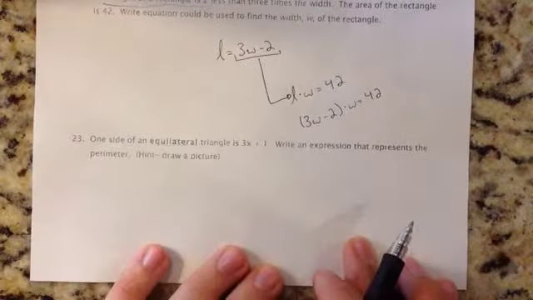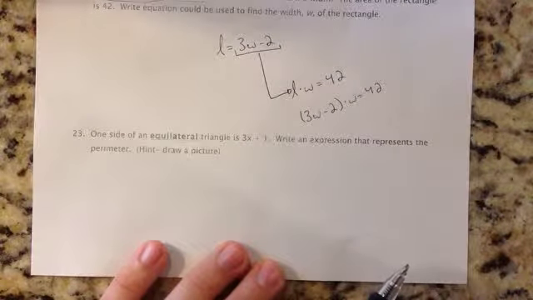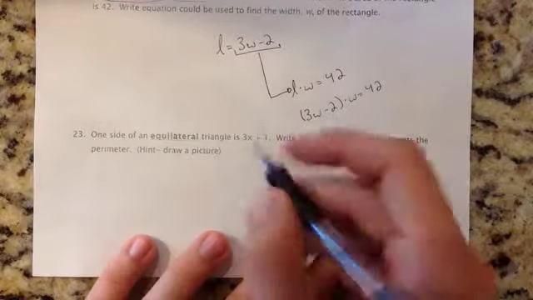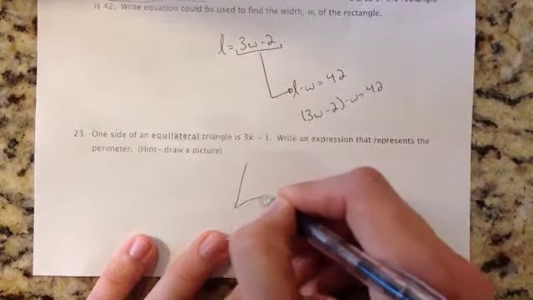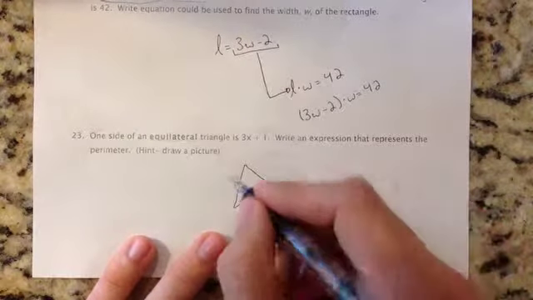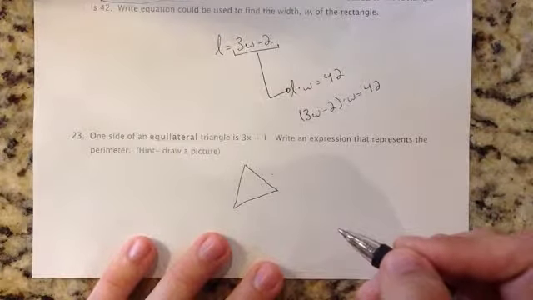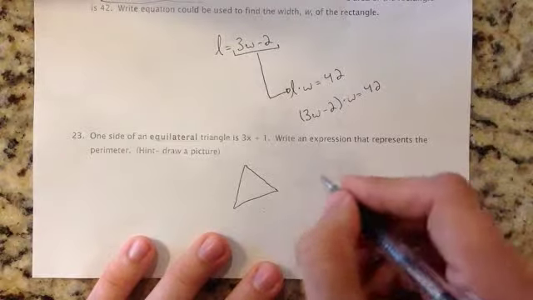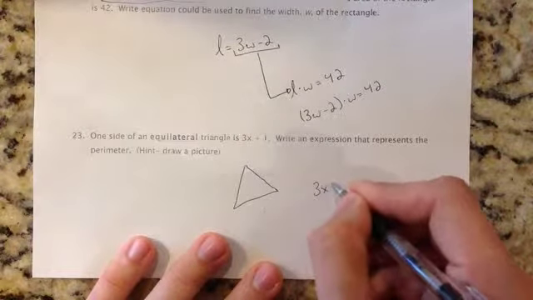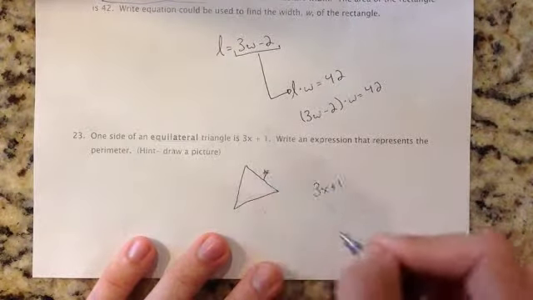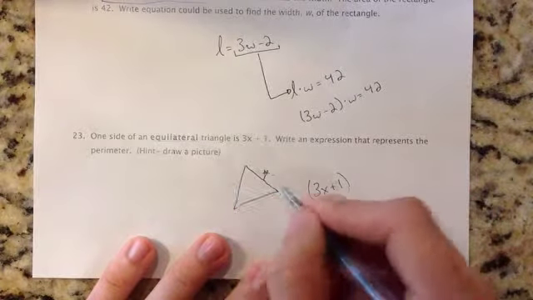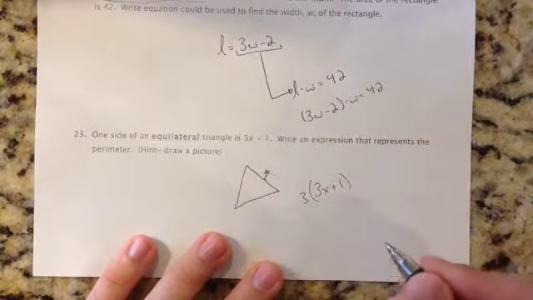One side of an equilateral triangle is 3x plus 1. Write an expression that represents the perimeter. Hint, draw a picture. Here comes the picture. Not bad. Not bad. I've got 3 sides. They are all the same. All right? So I've got 3x plus 1. That's this side. And then I have 3 total. So I'm just going to do it just like this.